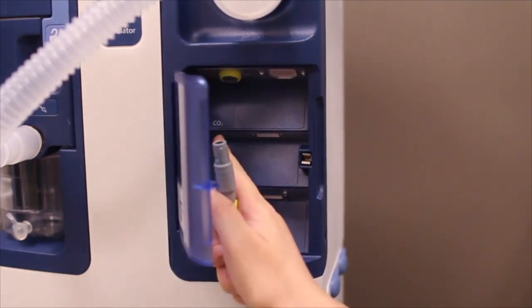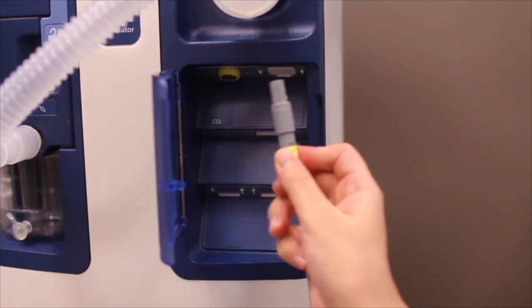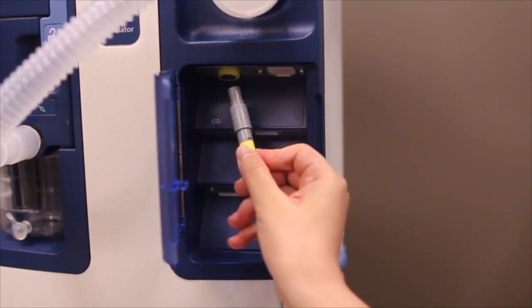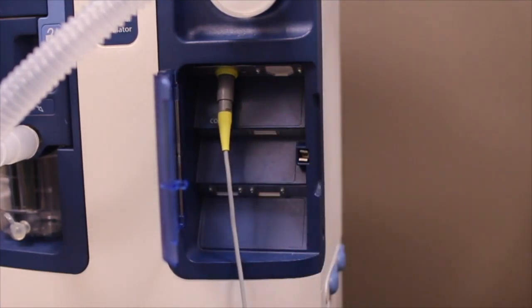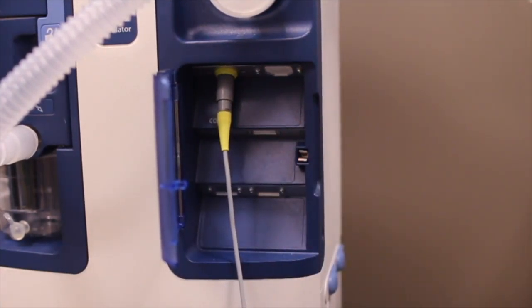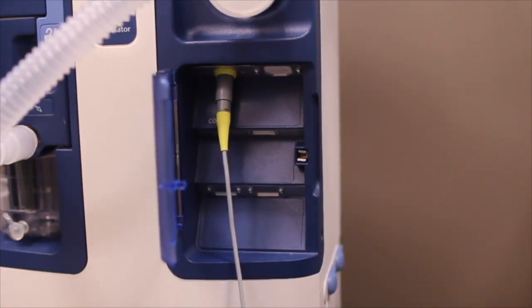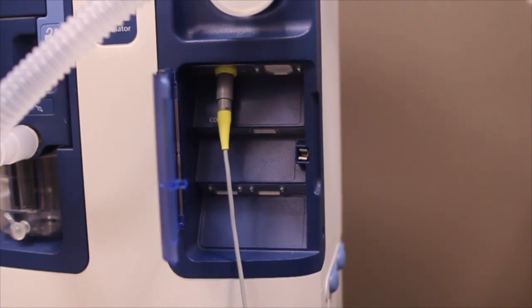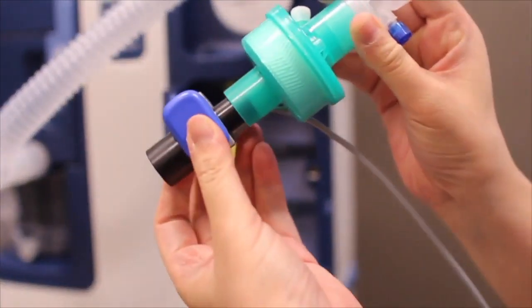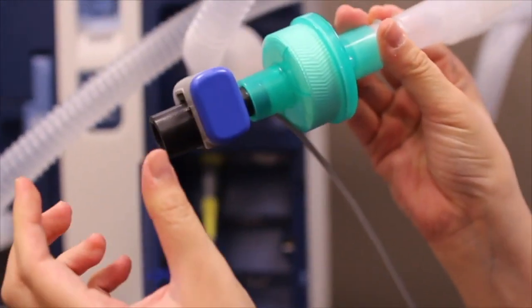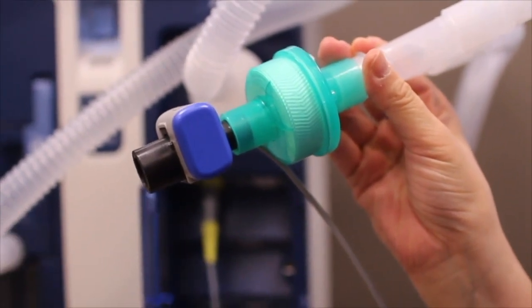Over there you will see a CO2 label, and on the end of the cable you will have a double-sided arrow. You can slot it in and you should hear a click sound. Then the next is to look at the screen and to wait for the CO2 sensor to warm up. After that, you can zero the CO2 sensor and then connect the CO2 monitor to the HME filter as such. And next is to connect it to a closed suction catheter.